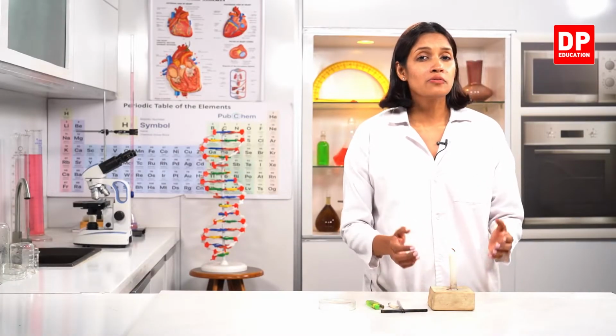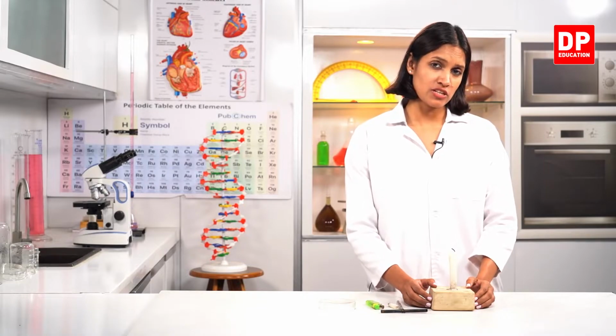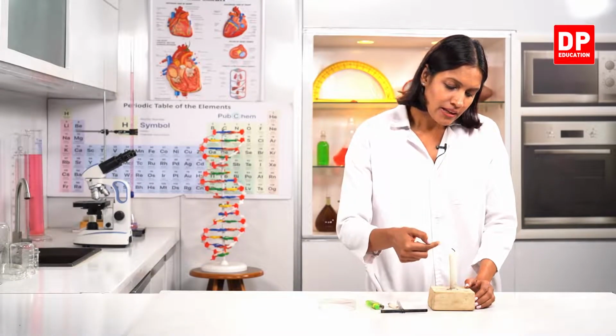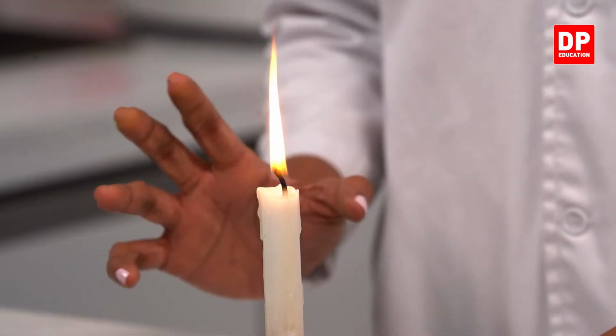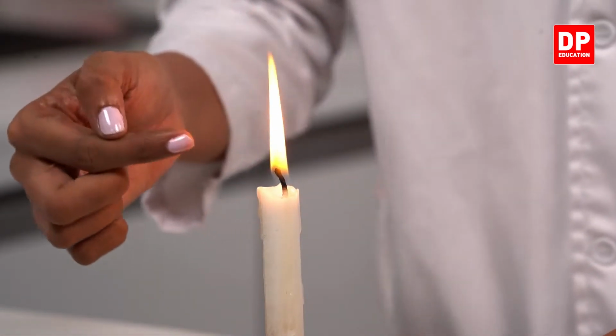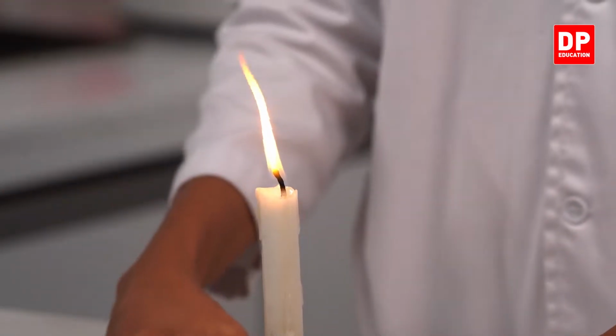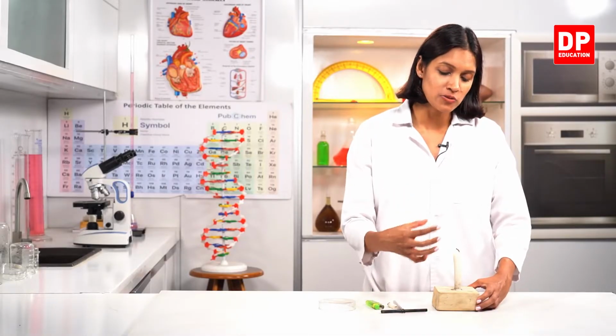So now where is the gaseous part of the wax present, children? Can you all see the black color part of the flame? That is where the wax vapor is present. So the wax vapor is present in this black color part. So how do we prove that wax vapor is present?